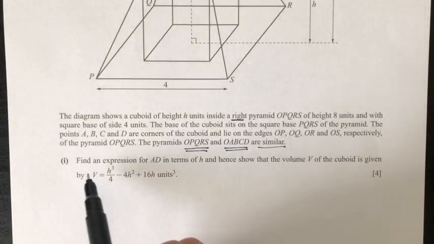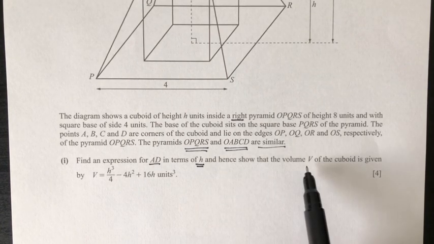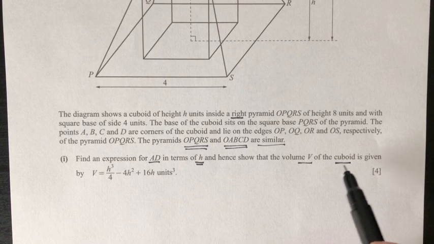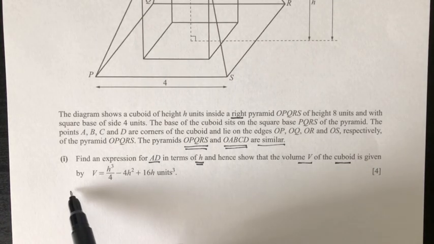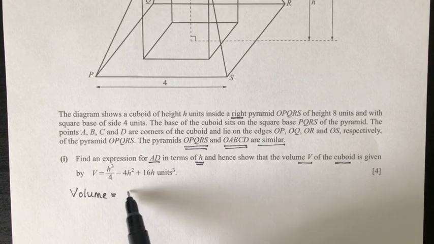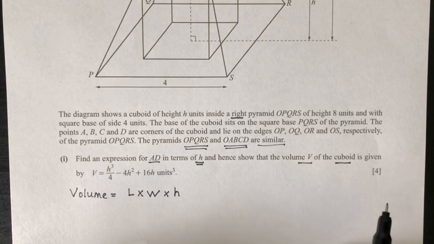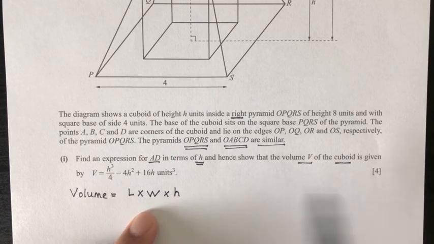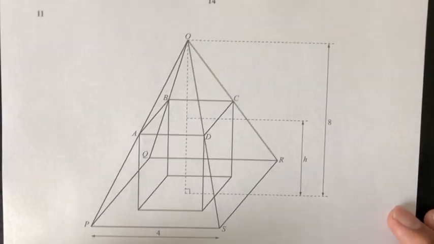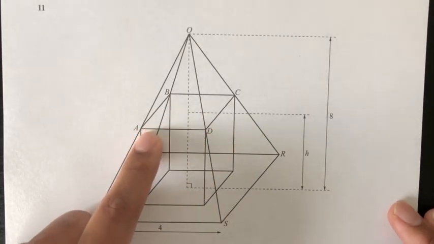First, find an expression for AD in terms of h, hence show that the volume of the cuboid is equal to this. Let me just ask you, how do you find the volume of a cuboid? You would say the volume of a cuboid is the length times the width times the height, right? That's the volume of a cuboid. But first we have to find AD in terms of h. So where's AD? AD is this one. We have to express this in terms of h.